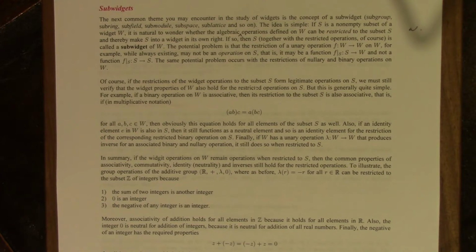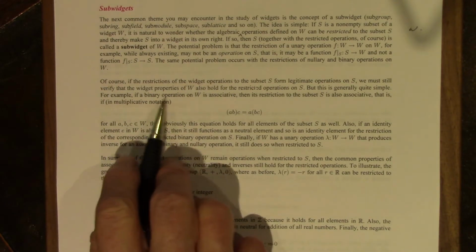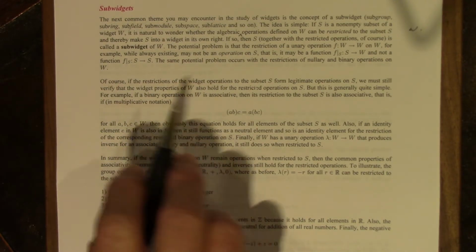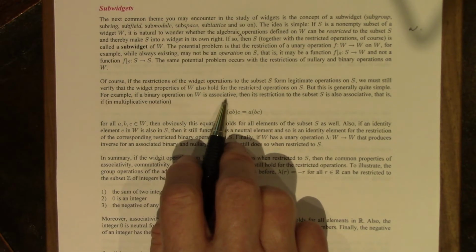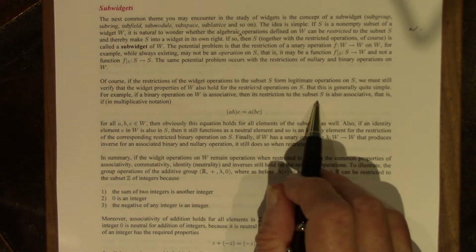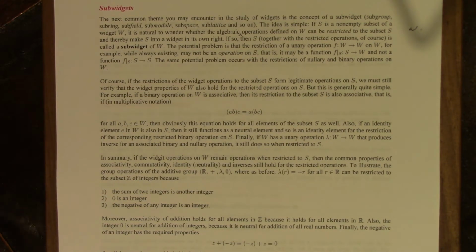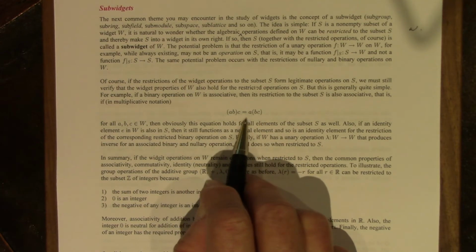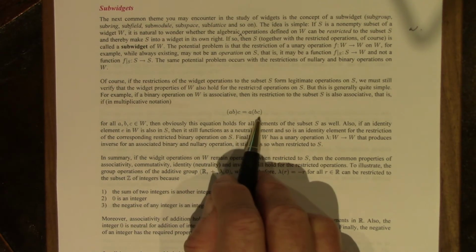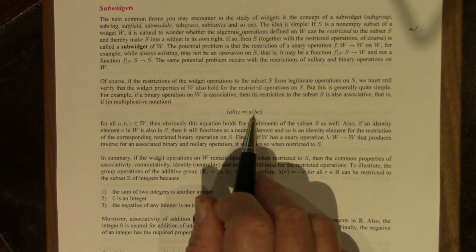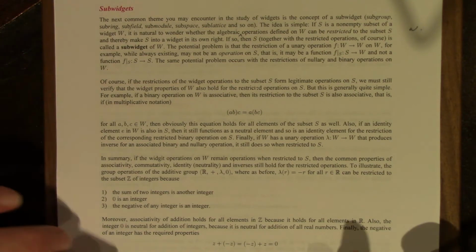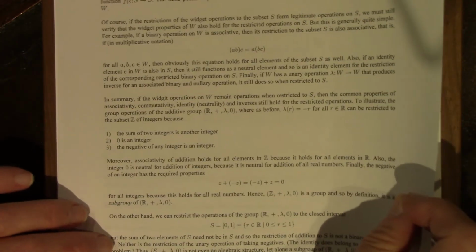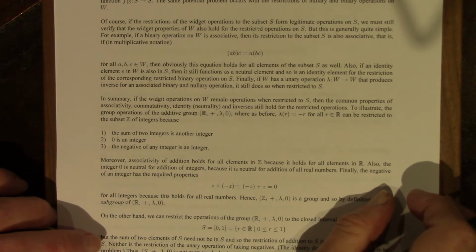Fortunately, this is generally very simple. Just as an example, if a binary operation on W is associative, then its restriction to the subset S is also associative. It's the same equation. If this holds, I'm writing multiplicative notation now, for all elements of W, then obviously it holds for all the elements of a subset S. So there's nothing to prove, really. Same thing would apply to commutativity.